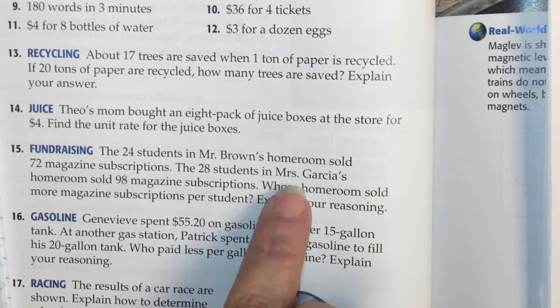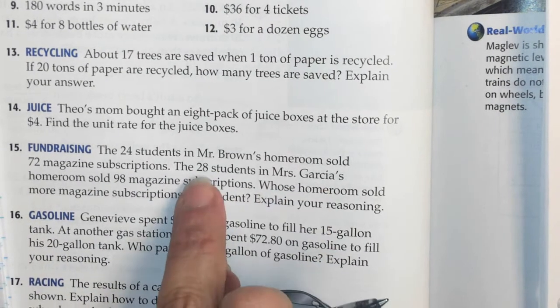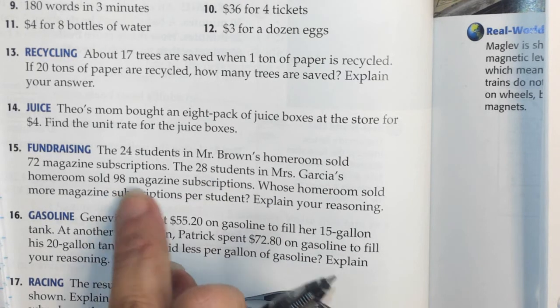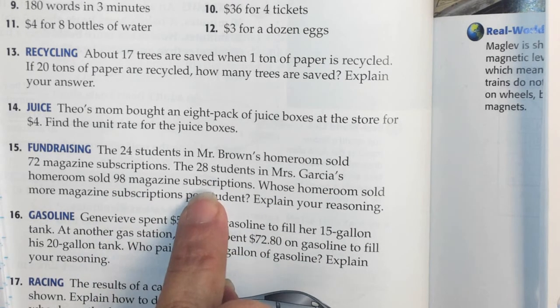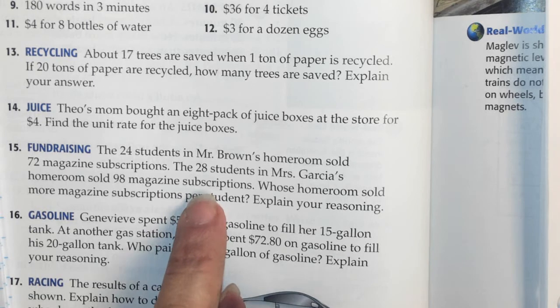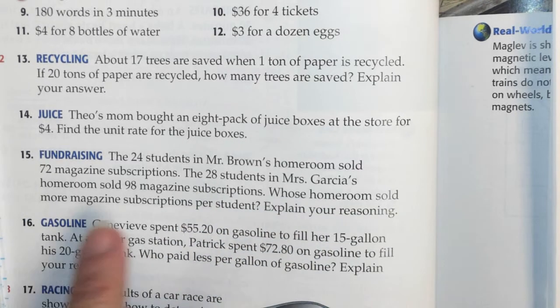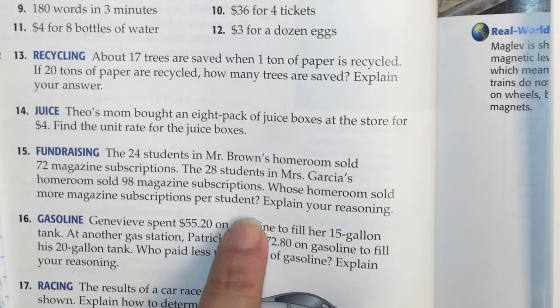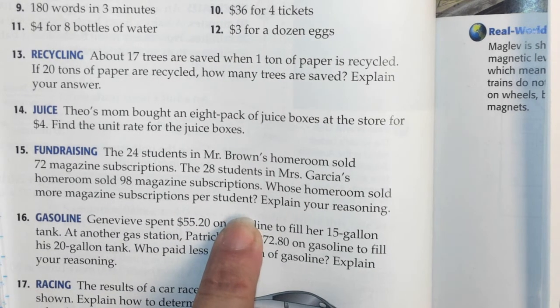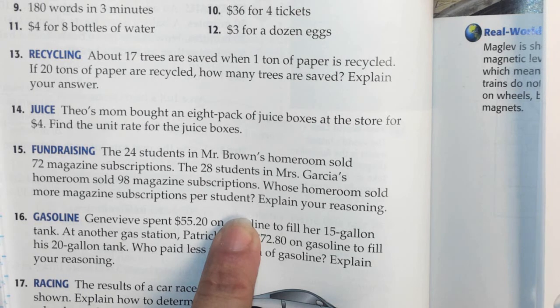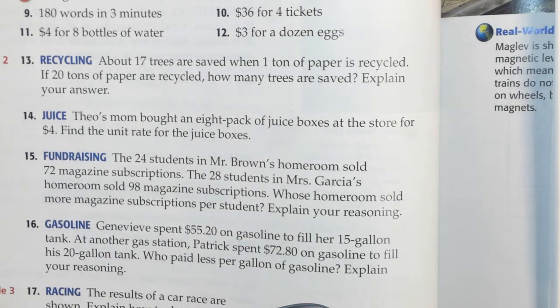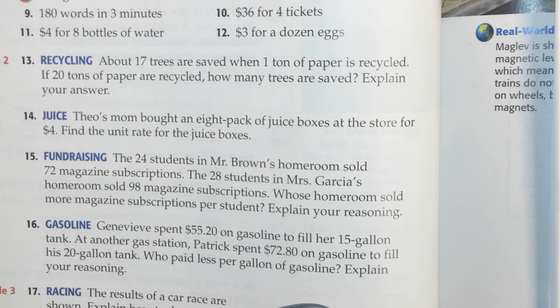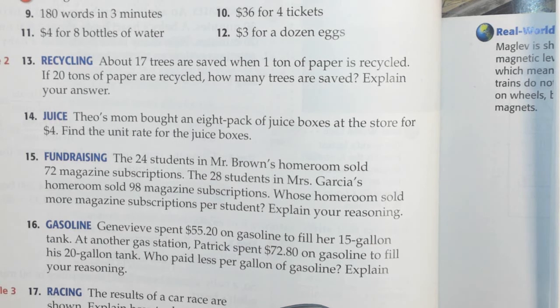Well, there's also this Miss Garcia. She has 28 students, and they sold 98 magazine subscriptions. But in the end, they want to know whose homeroom sold more magazine subscriptions per student. Per 1 student. Okay. Magazine subscriptions are like if you get Boys Life or some magazine, that means for the whole year usually.